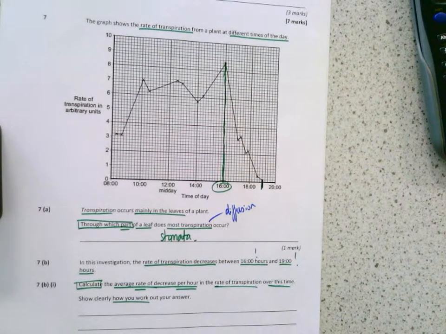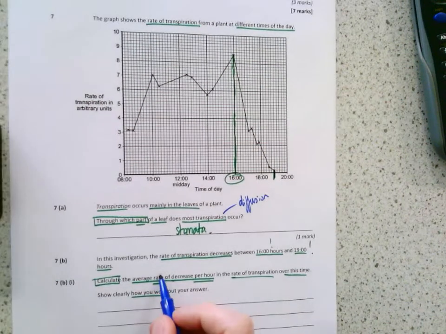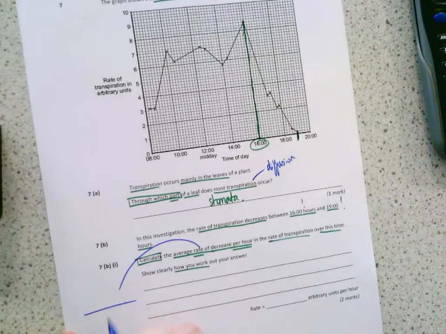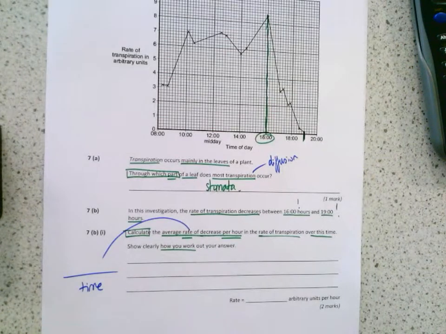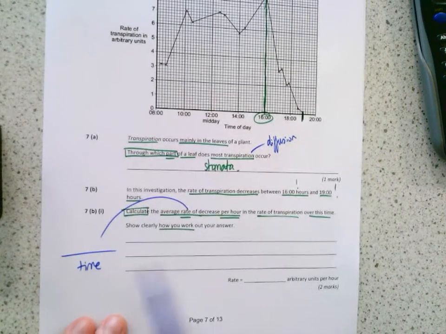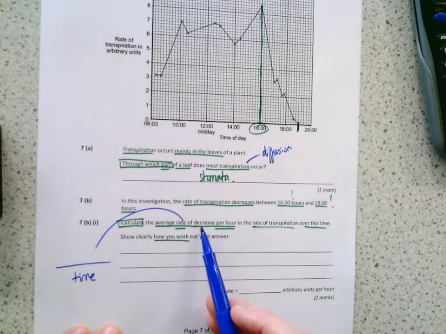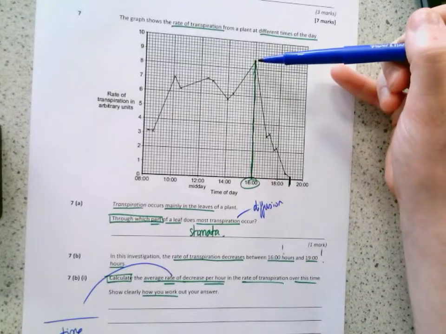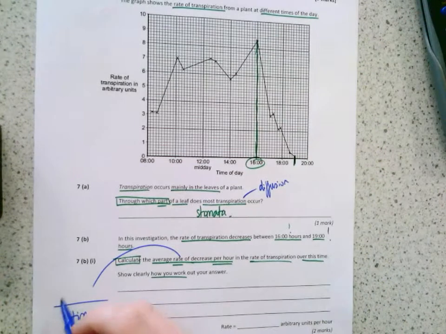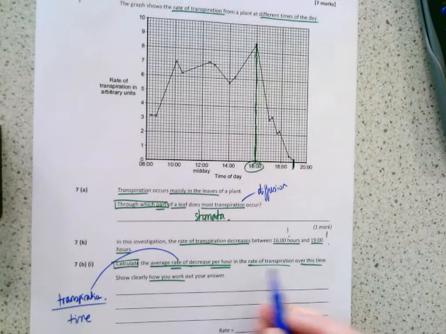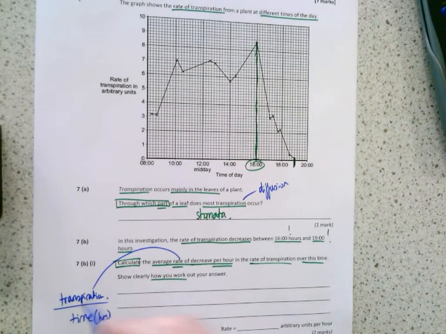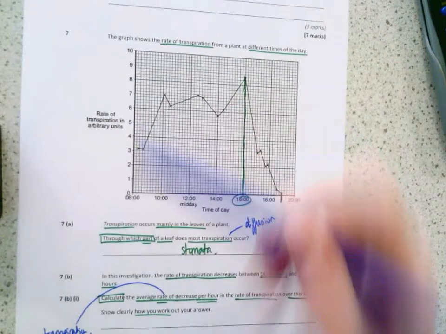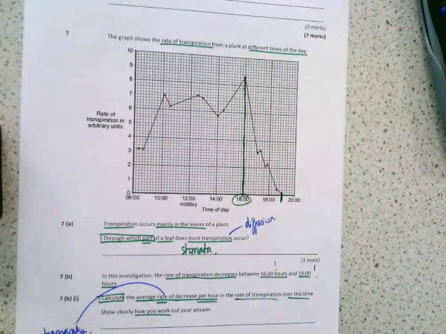Calculate the average rate of decrease per hour in the rate of transpiration over this time. Now, tricky stuff here. Whenever you see a question asking you for the rate, it's always something divided by time. A rate is always something divided by time. Presumably they want the decrease in transpiration, so we're going to put the rate of transpiration divided by time. They want per hour, so the time we need at the bottom needs to be in hours, and the transpiration is going to be in arbitrary units. Okay, that's the equation that we need. Amount of transpiration and by time.